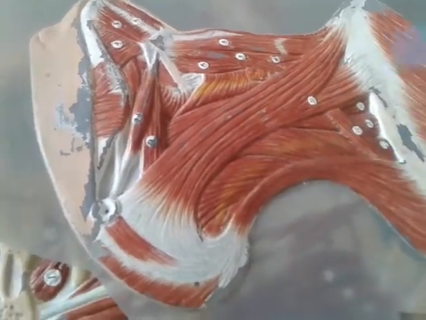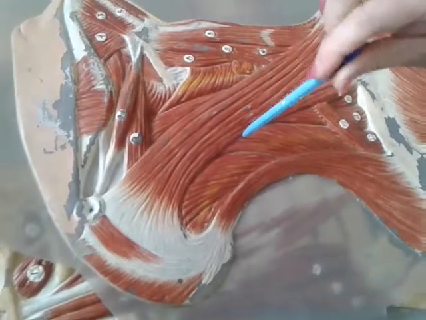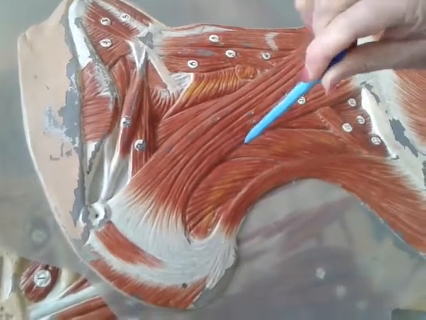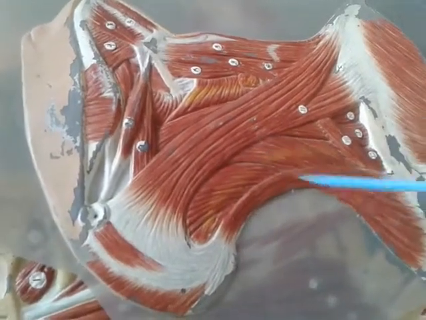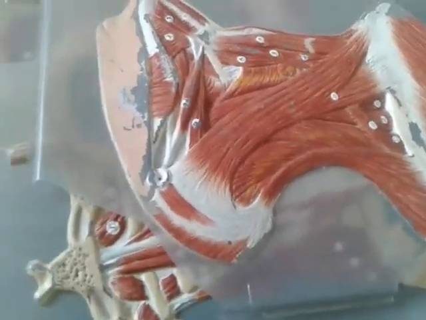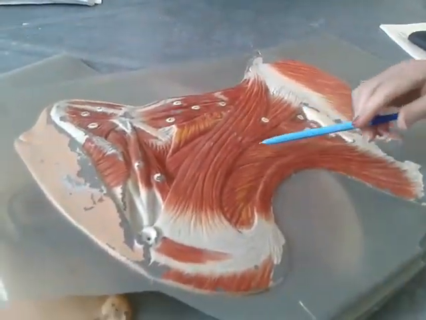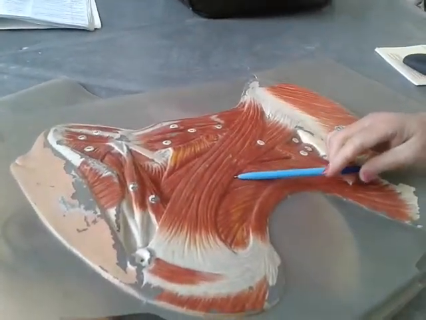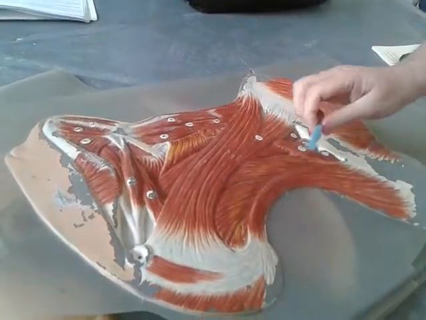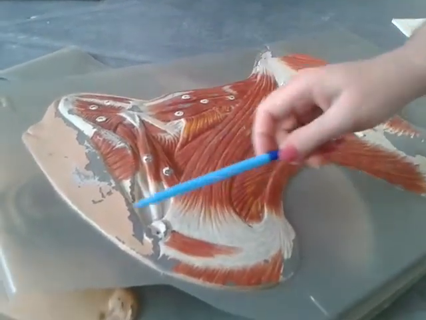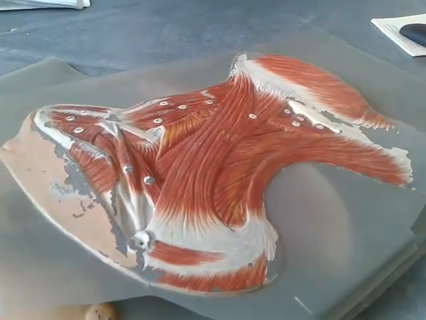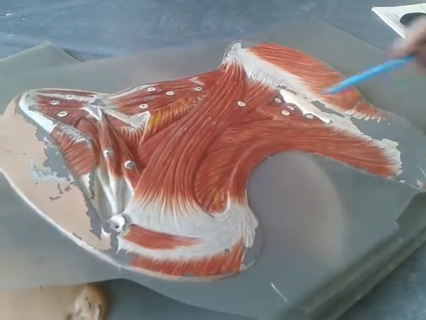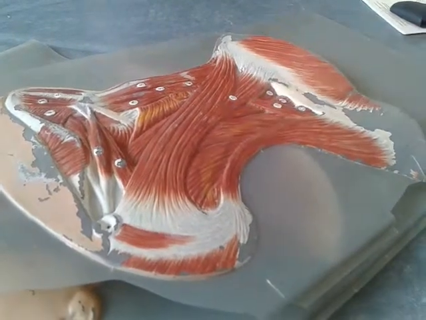Lateral region, here two triangles. The omotrapezoid triangle lies between the inferior belly of the omohyoid muscle, sternocleidomastoid and trapezium. At the middle point of the posterior border of the sternocleidomastoid muscle, branches of the cervical plexus arise. They innervate the skin of the neck, the skin of the auricle, and the skin of the occipital region of the head. Cervical plexus here.